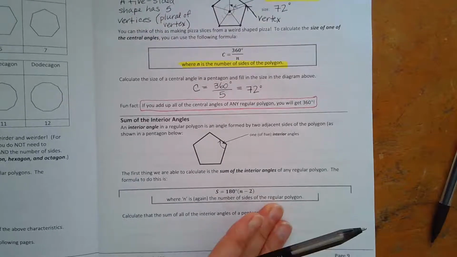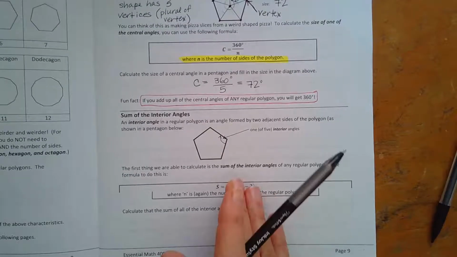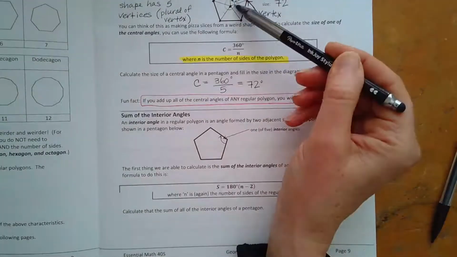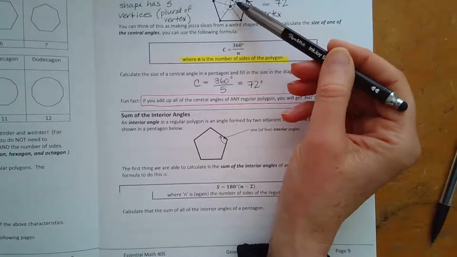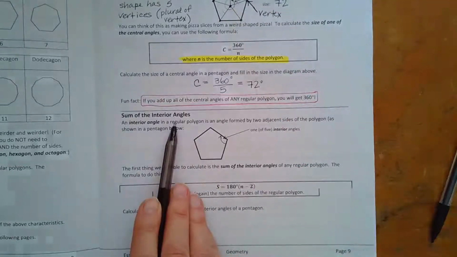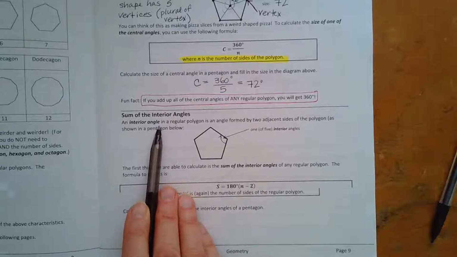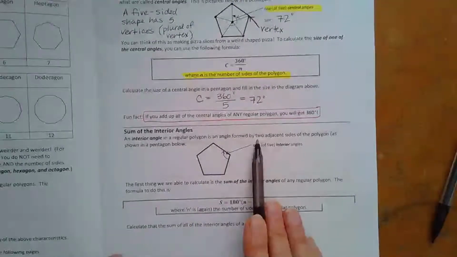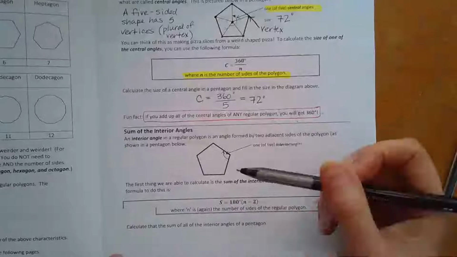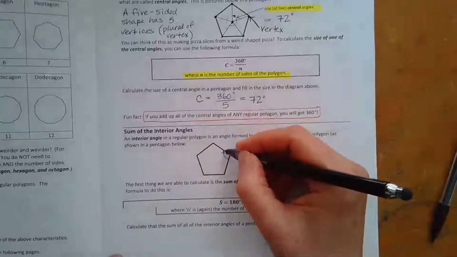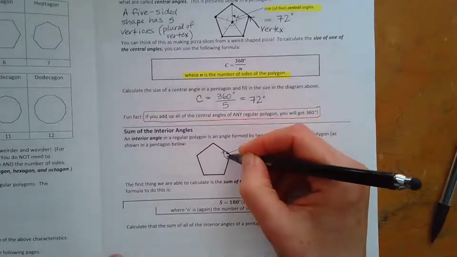And now, so those were central angles coming from the center. That makes sense. Now we're going to talk about interior angles. They're different from a central angle, formed by two adjacent sides. Adjacent means side by side, right? So it's the angle created at each vertex.